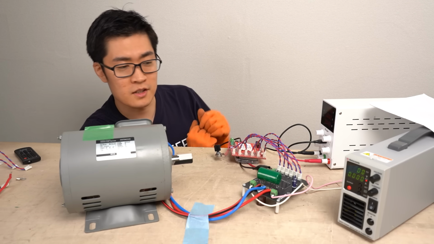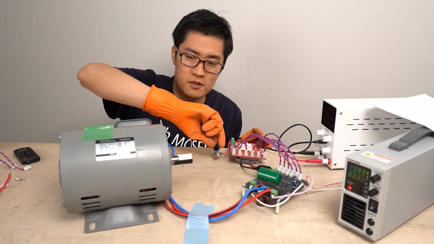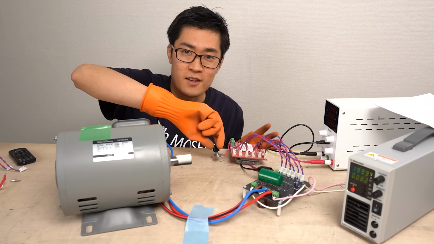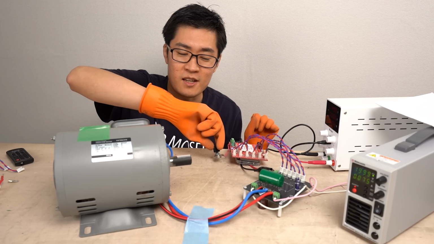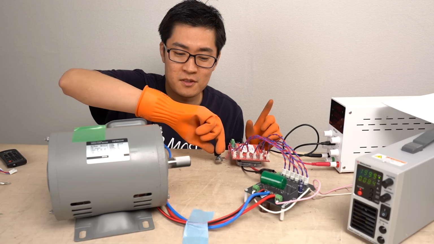So I'll run the inverter the same way as before. Power on, and then I turn this dial here. It sounds totally different from earlier. You might be hearing a faint high-pitched ringing sound. So this is the sound.